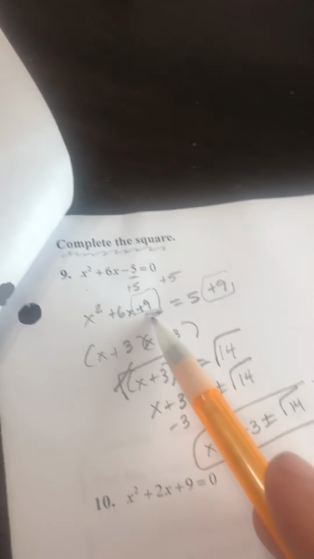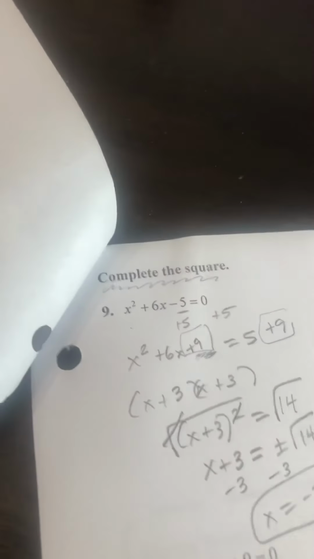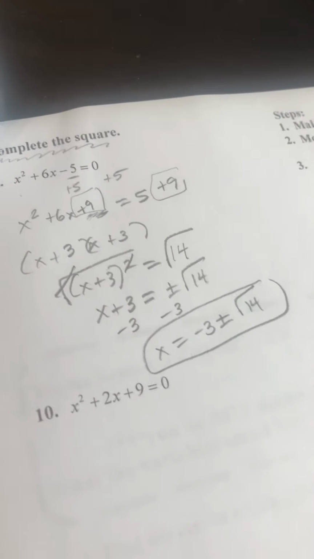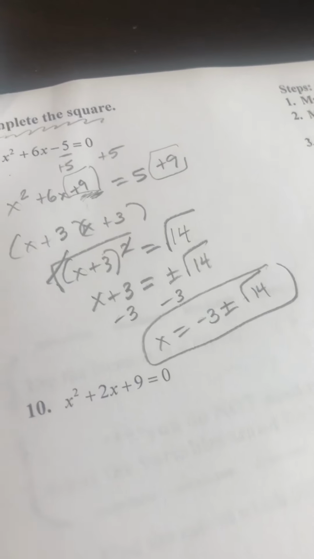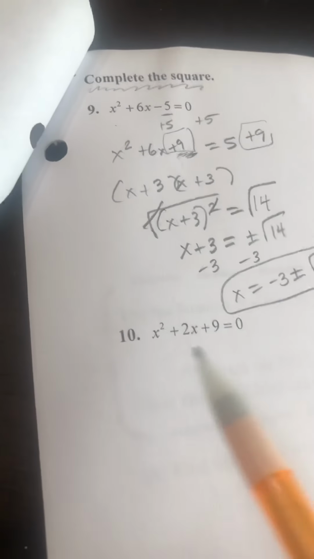Now, I know I kind of glazed over how you came up with the 9, and there is a formula for how to calculate the mystery number, but I wanted y'all to think about that for a minute. So we're going to work this next problem, and then we'll talk about that formula, if you're wondering where the 9 came from. All right, so step number 1, make the value of a 1.